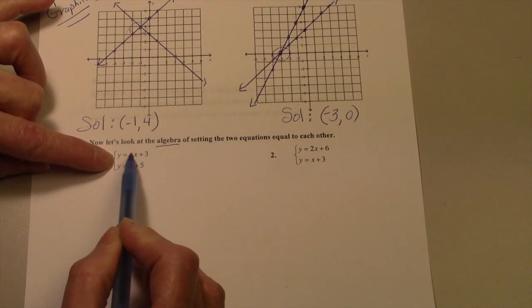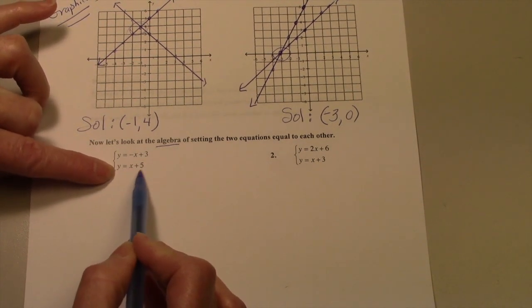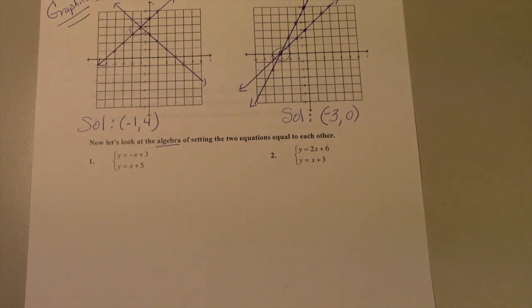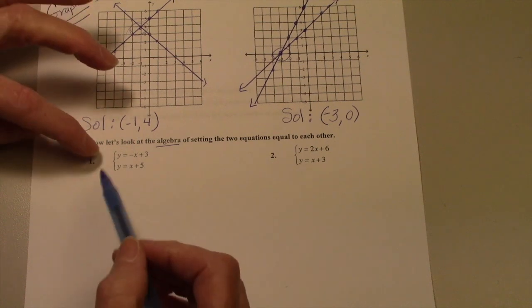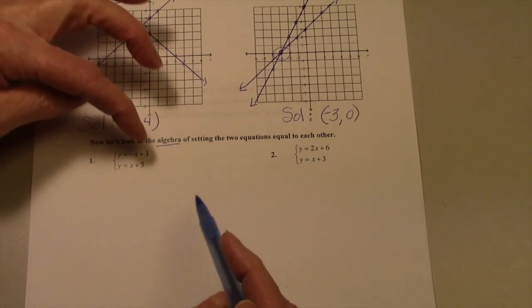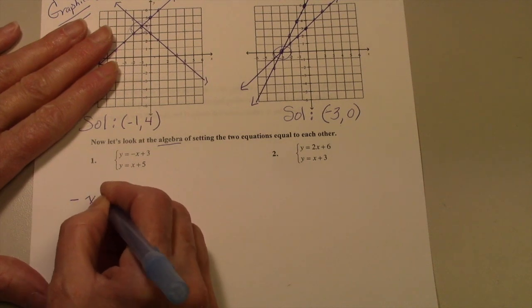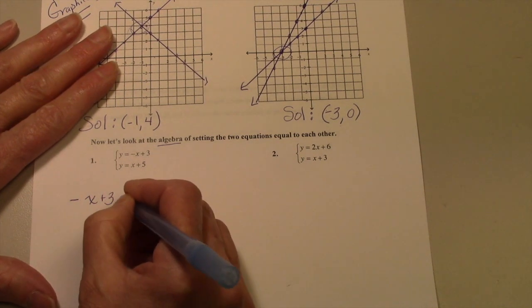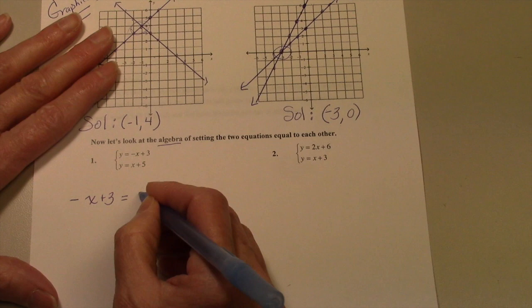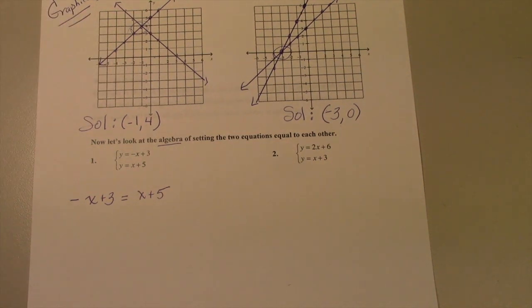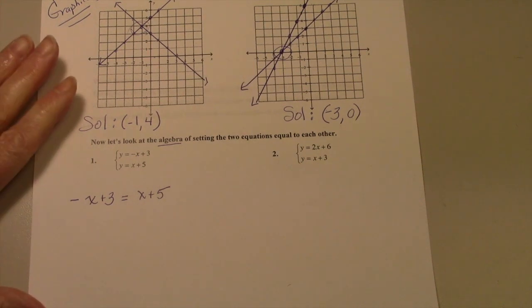If it says y equals this, and also y equals this, well then guess what? This and this must be equal to each other. Does that make sense? If they both are y equals, then this has to be equal to that. So set it up algebraically. Negative x plus 3 must equal x plus 5. Are we good? How do I solve for x?